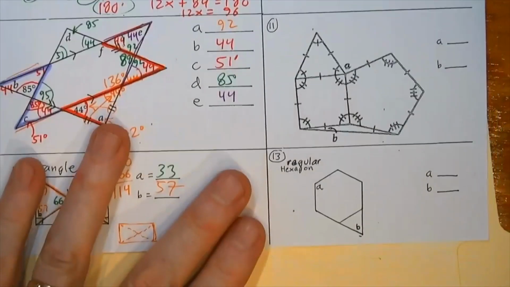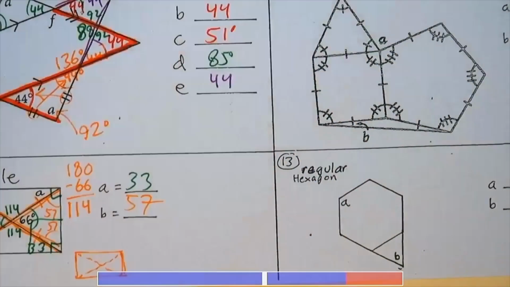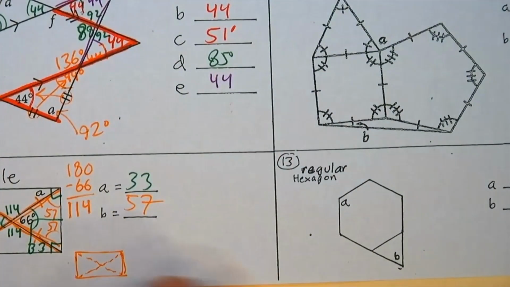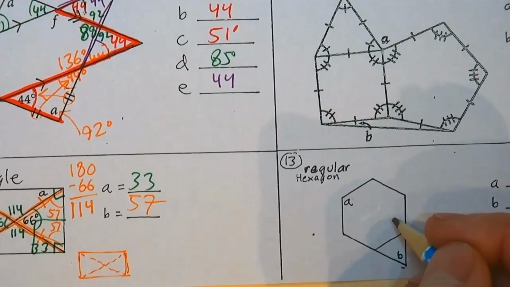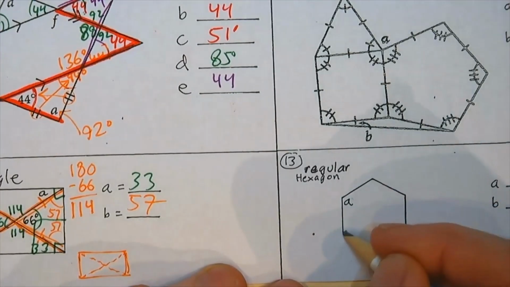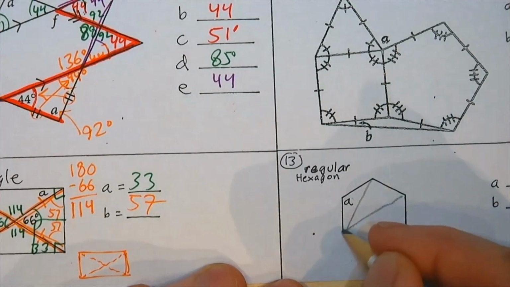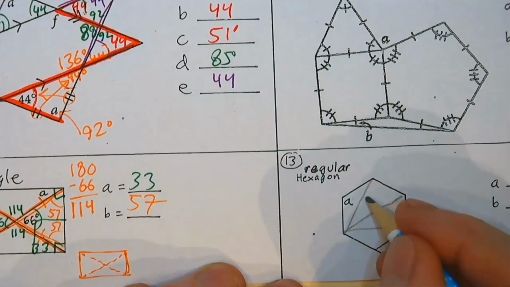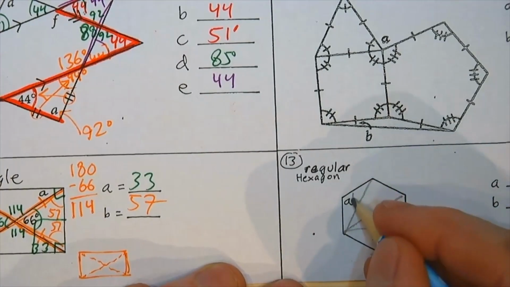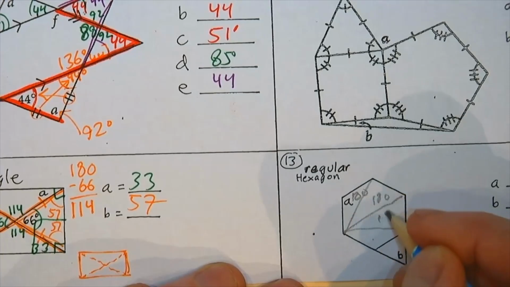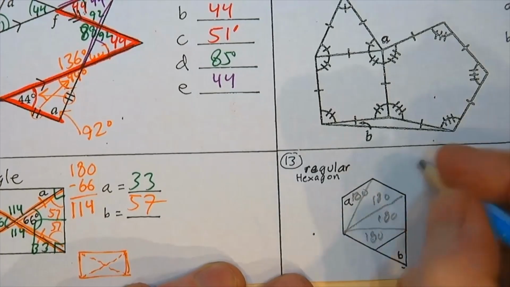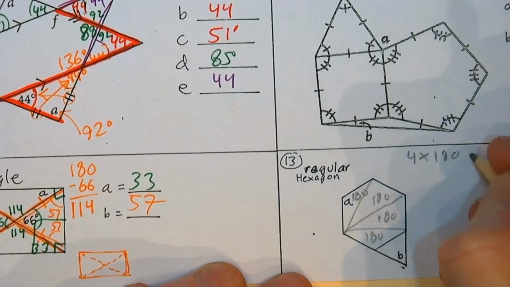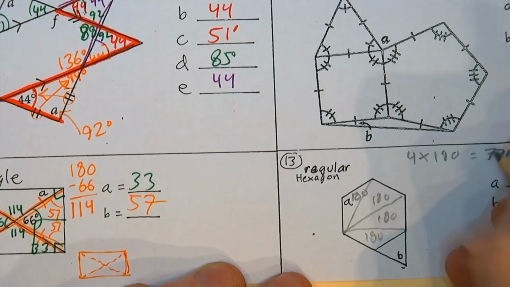And lastly, this hexagon, I go, how many angles? That's not a triangle, but wait a minute. Start with a corner. What do you got? 1, 2, 3, 4 triangles. Each triangle is 180. Just do it from one corner. 4 times 180 is 720 degrees.